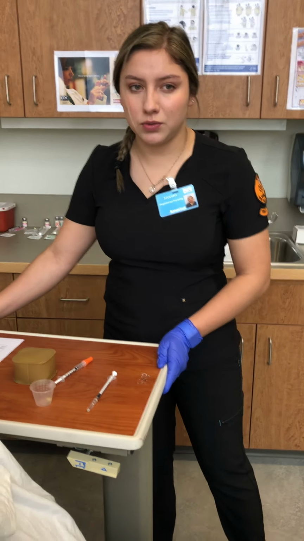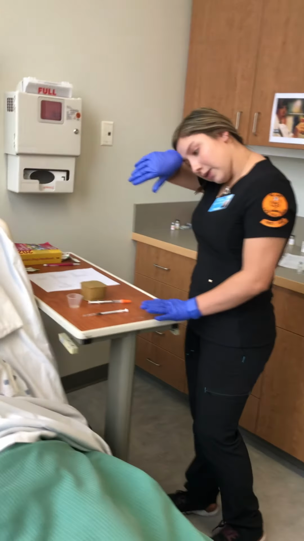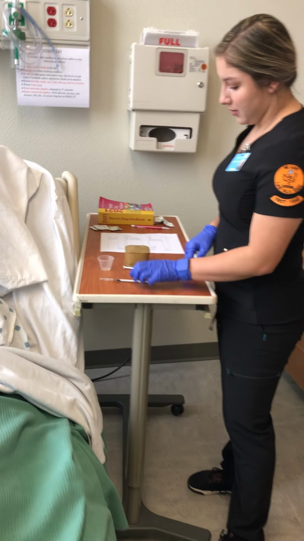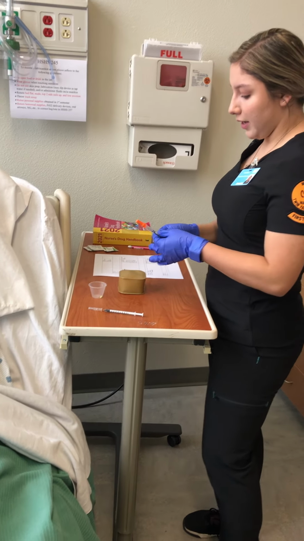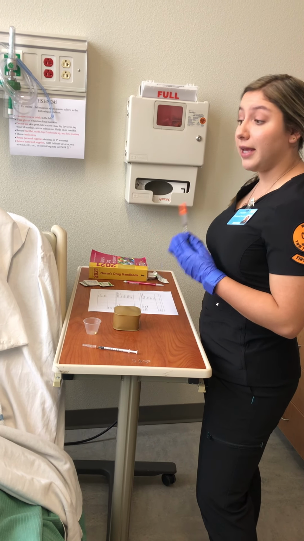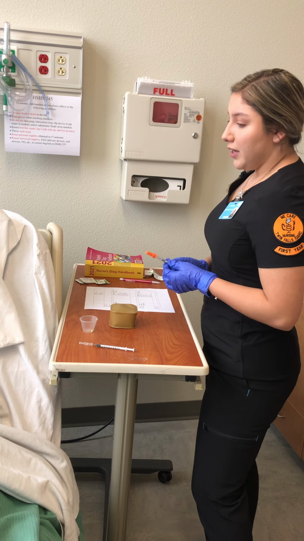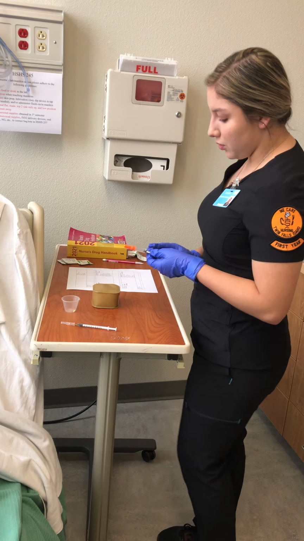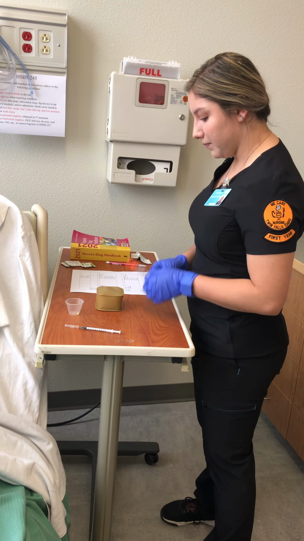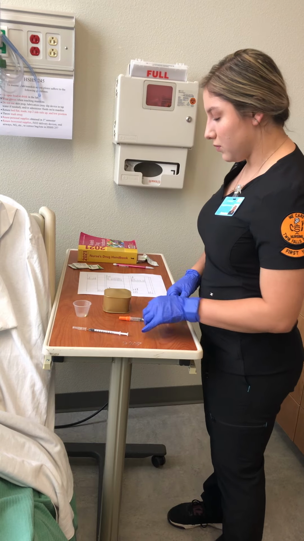So before I do that, I will do my third check. I will compare it to my MAR, verifying the right client, medication, dose, route, time, and expiration date. Everything is ready to go.